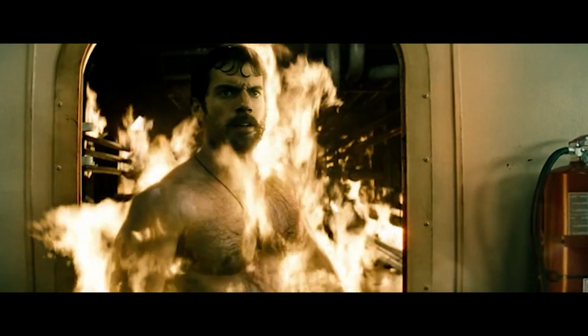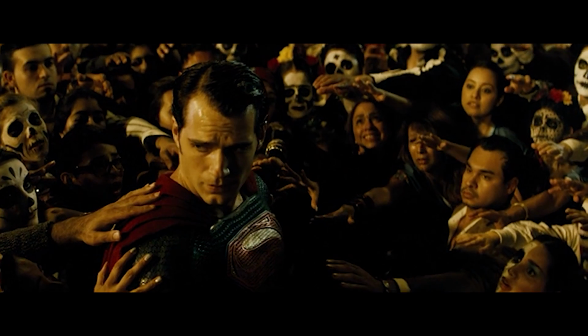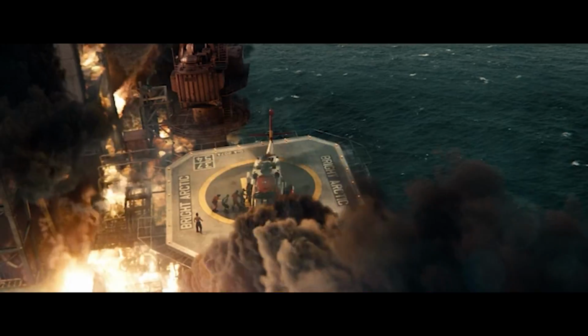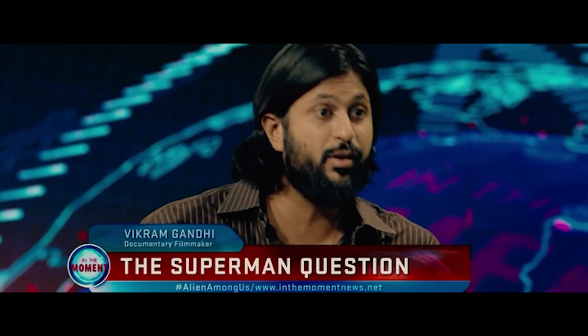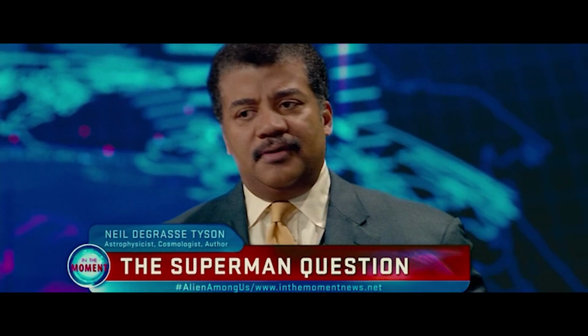But also, Snyder's Superman never speaks to any of the people he saves, never engages with them in any real way. The closest he comes is seeming to yell, "Go, go, go!" as the oil rig workers board the helicopter. The talking heads never mention any of the everyday people either, instead speaking in abstract terms about politics and international law.